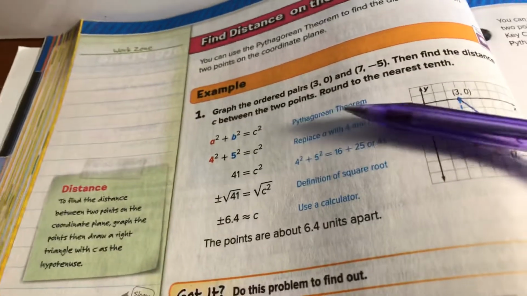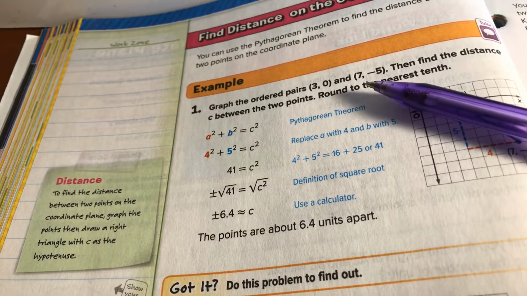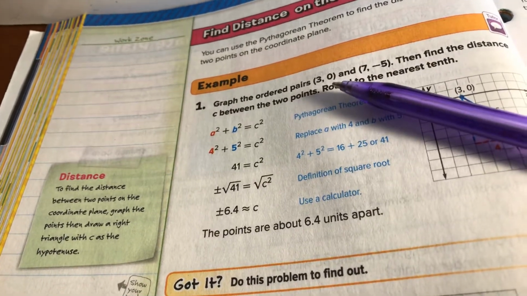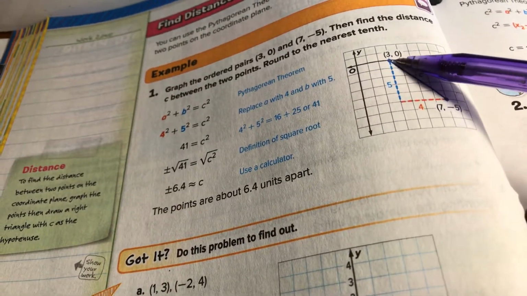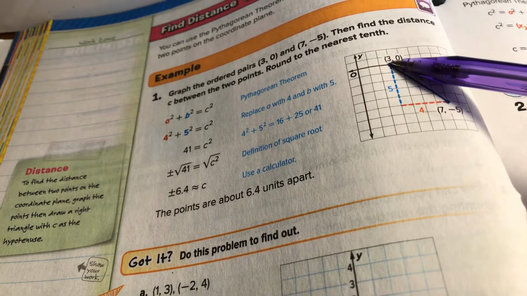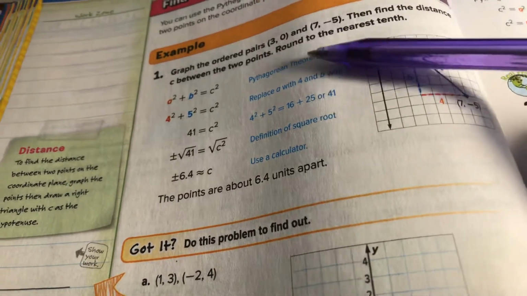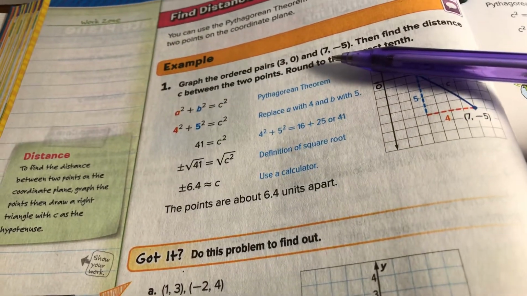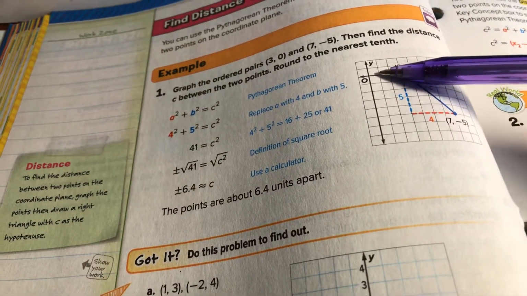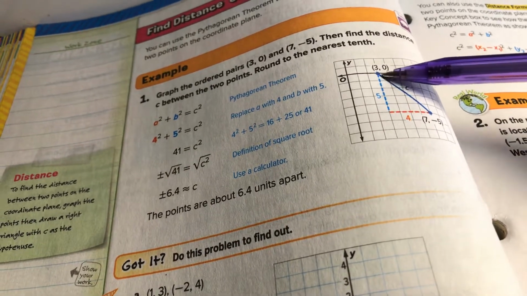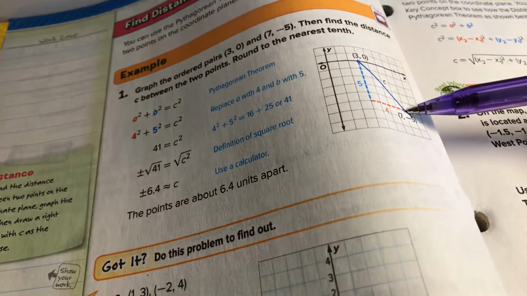Example 1 says to graph the ordered pairs and find the distance between them. First you have to put them on graph paper. The point 3, 0: if you start at the origin and go to the right 3 and not up or down any, that point is 3, 0. To graph the point 7, negative 5, I again start at 0, 0. The x value is 7, so straight to the right 7, 3, 4, 5, 6, 7, but then down 5. So this point down here is 7, negative 5.